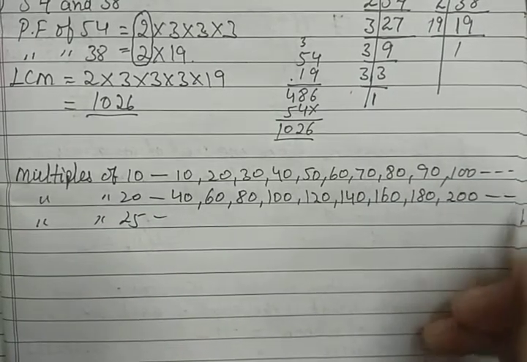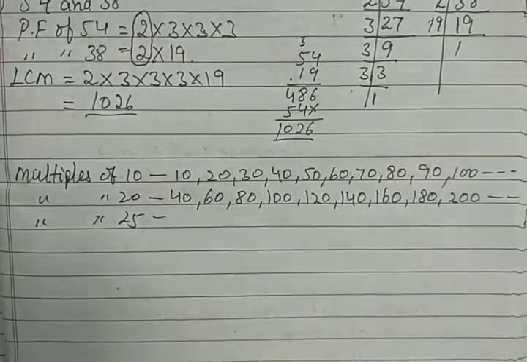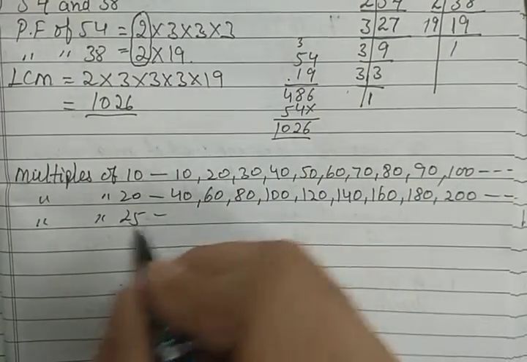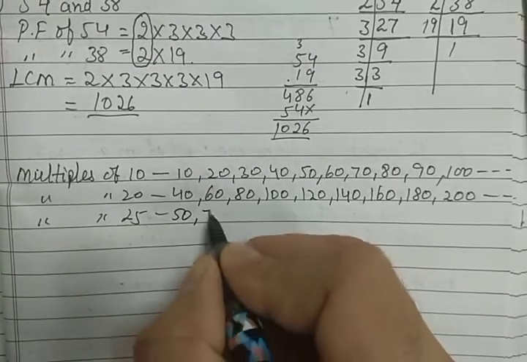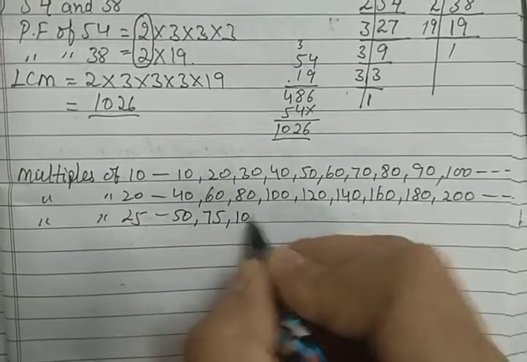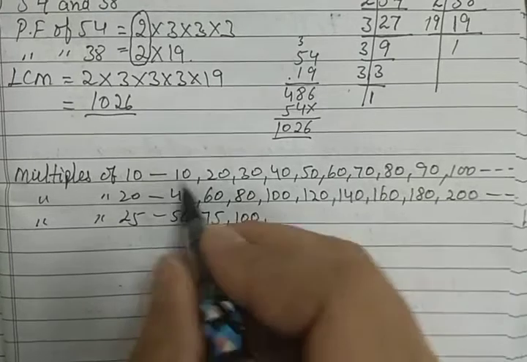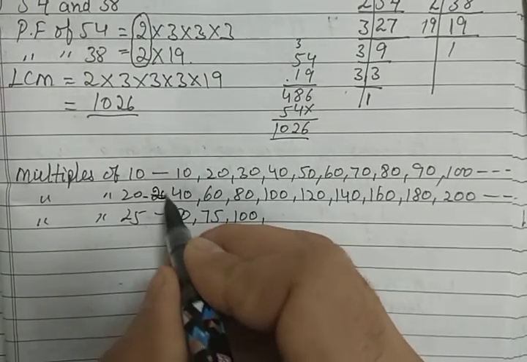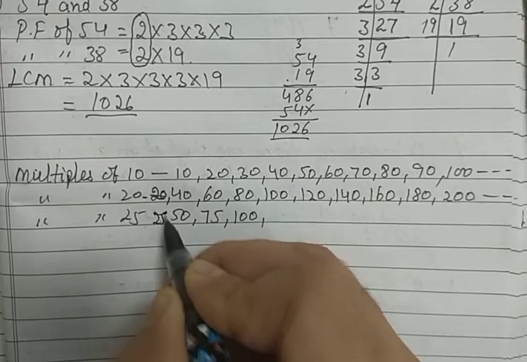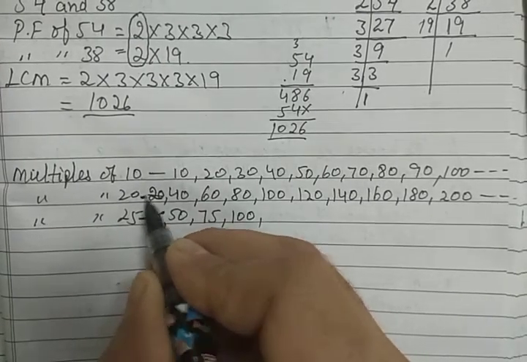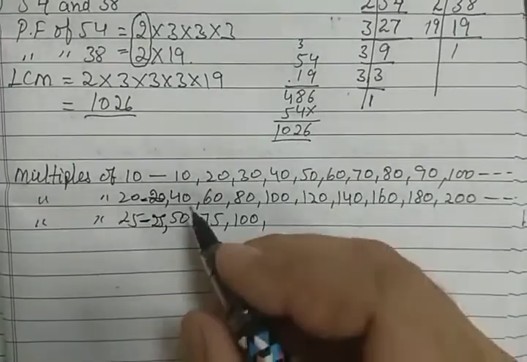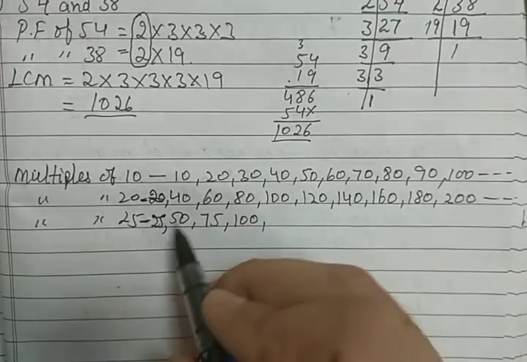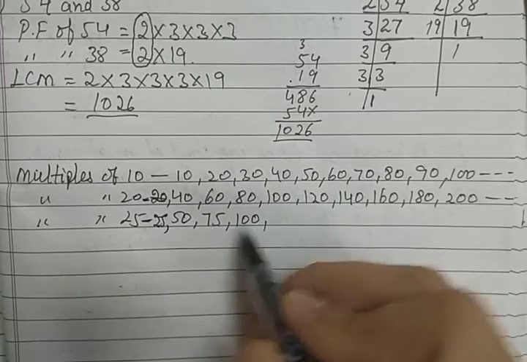So in this way you can write the table of 20. Now 25. Table of 25. 25 twos are 50, then 75, then 100, then again, and we have forgotten to write the first multiple, that is 20, and here 25. We have to write the first multiples also. Then 100, then again it will start repeating 25, 50, 75, 100.